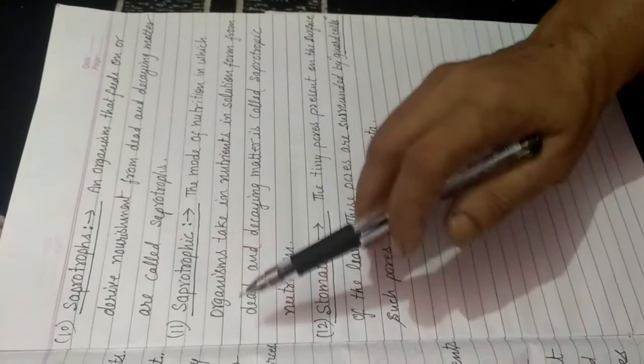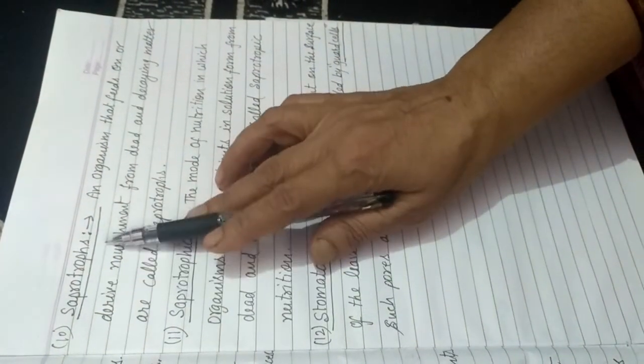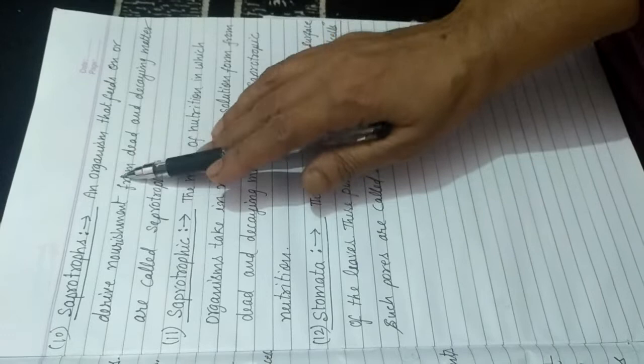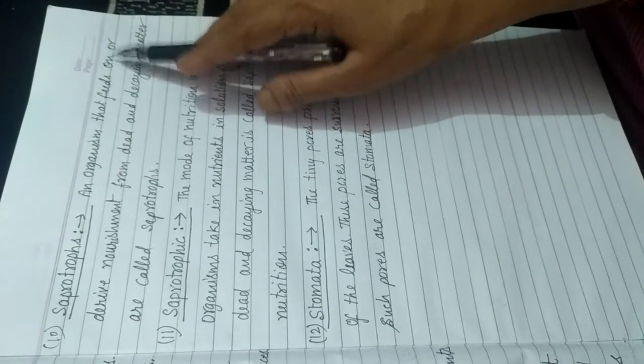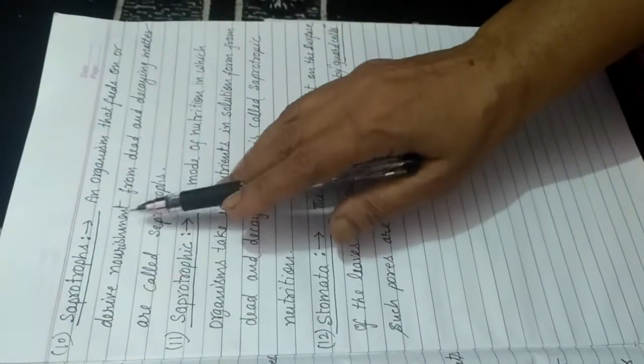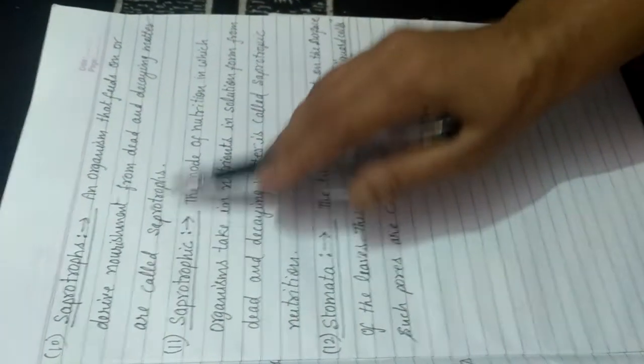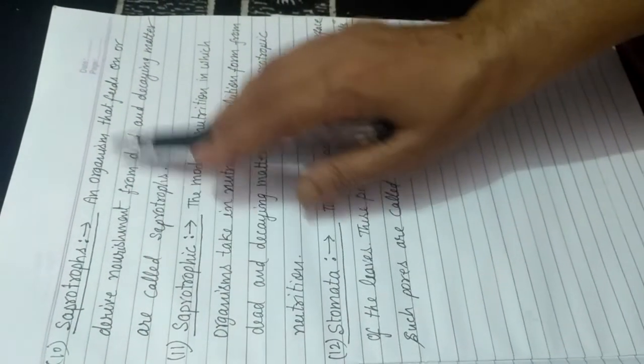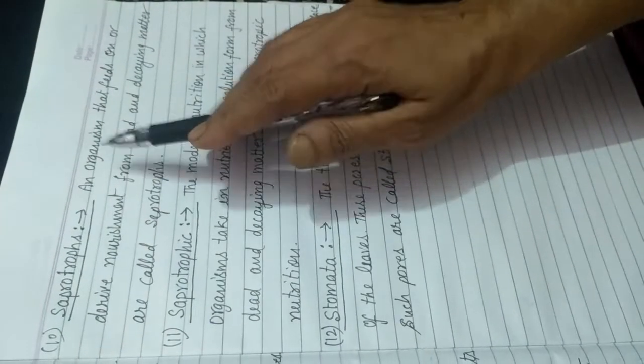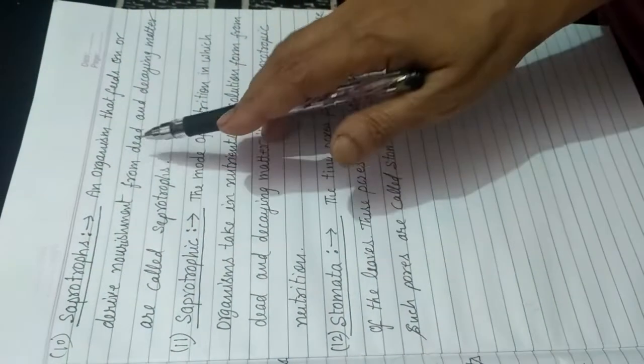Now come to the next, saprotrophs. An organism that feeds on or derives nourishment from dead and decaying matter is called a saprotroph. All of you know about saprotrophs. I have explained in the notes.